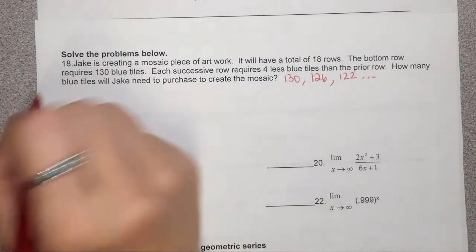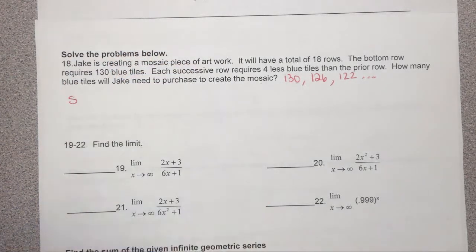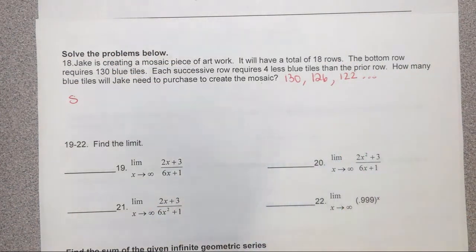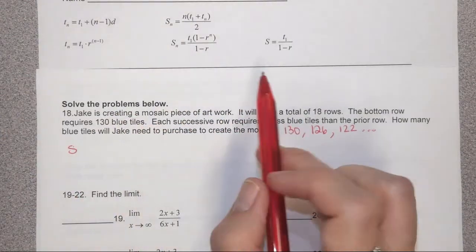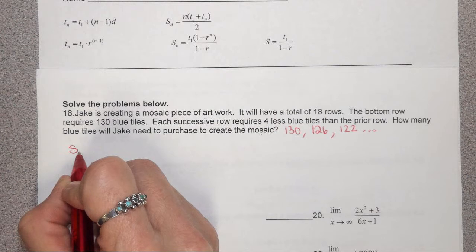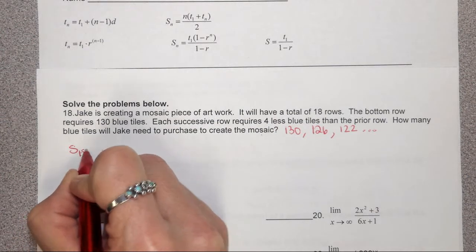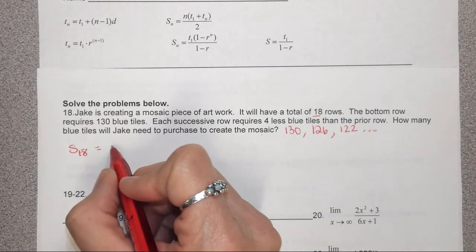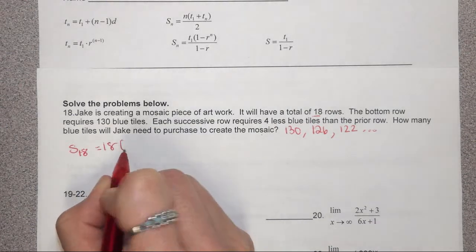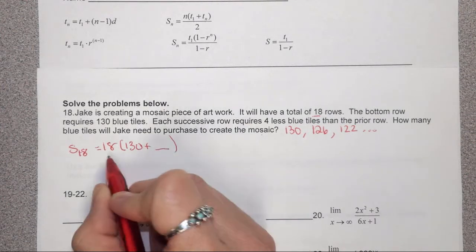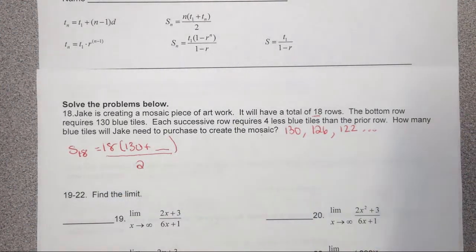Okay, so they want to know how many total, which means it's going to be a sum. And I was adding to get the next term, so it's going to be an arithmetic sum. And I need to know the sum of 18 rows. They told me it was 18. So my n is 18. The first term is 130. Uh-oh, I don't know the last term. That's what I'm going to have to go find.